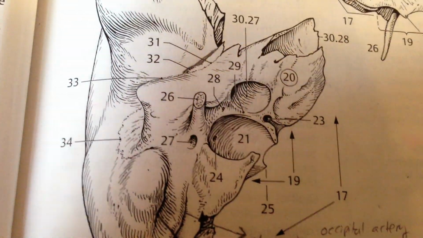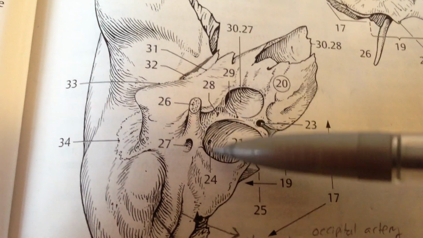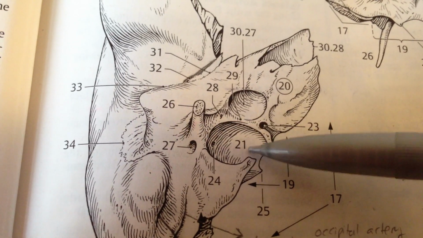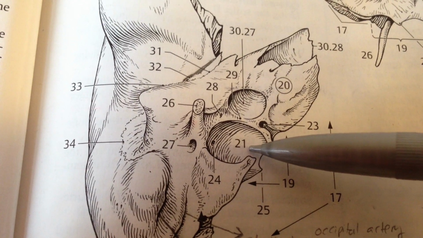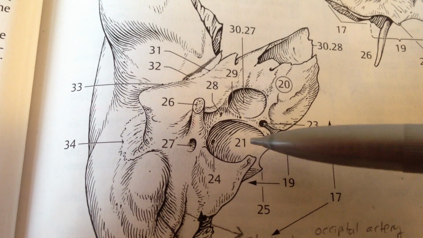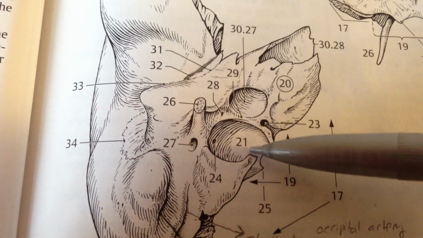The inferior surface of the pyramid, first off, we're going to discuss with this big, large depression. Number 21. That number 21 is going to be your jugular fossa. Arising from your jugular fossa is going to be the internal jugular vein, and the sigmoid sinus is going to drain into it.